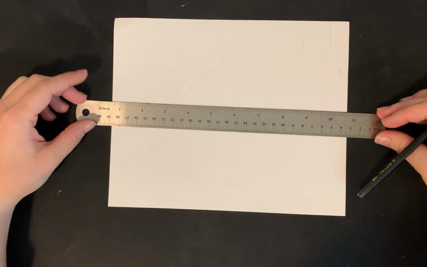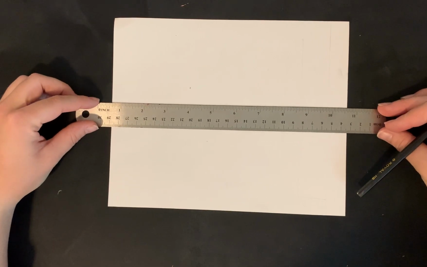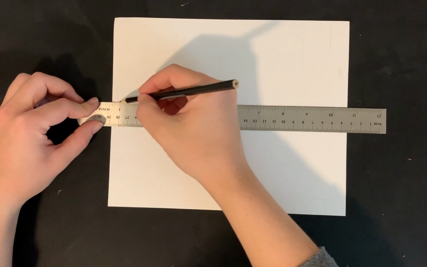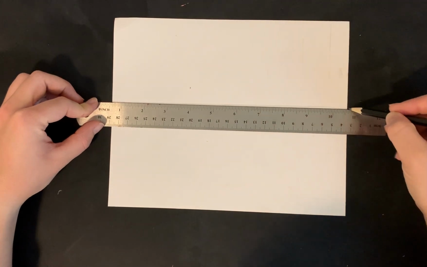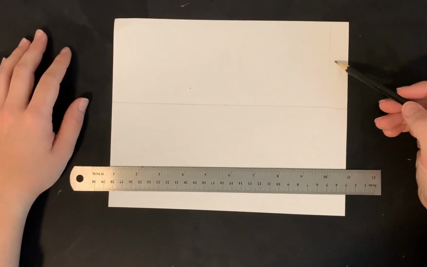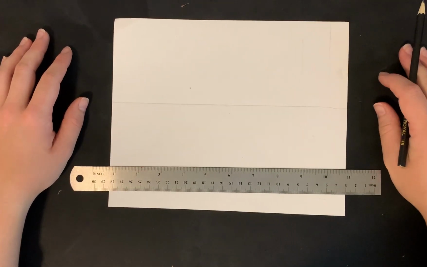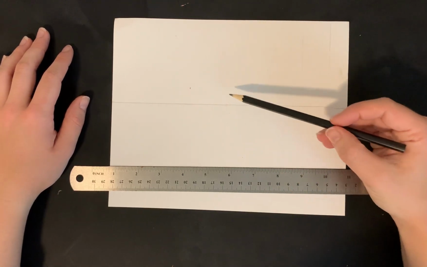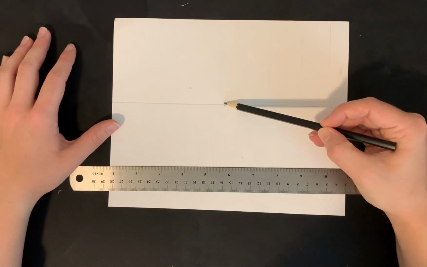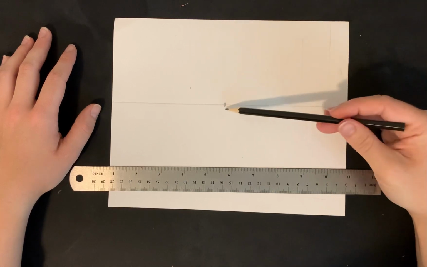Somewhat in the middle of our paper, we're going to draw a horizon line. This is where our sky and our ground meet. So up here's the sky, down here's the ground. Now, somewhat in the middle of that horizon line, you're going to draw a little dot. This is the vanishing point.